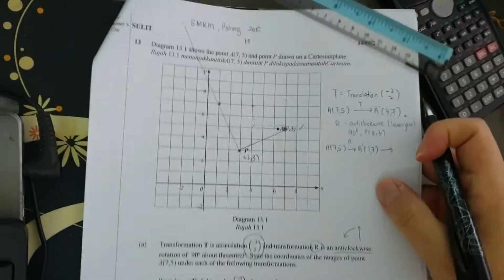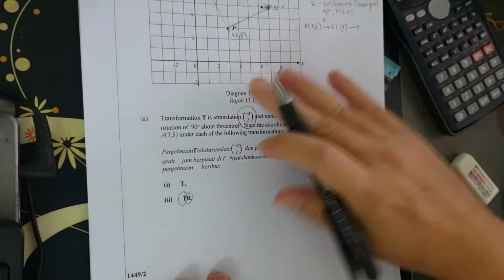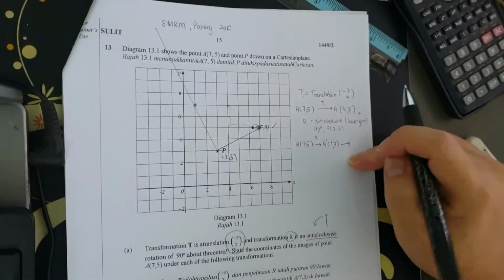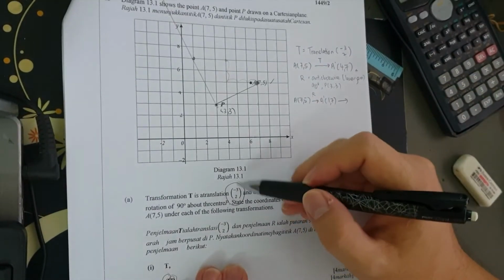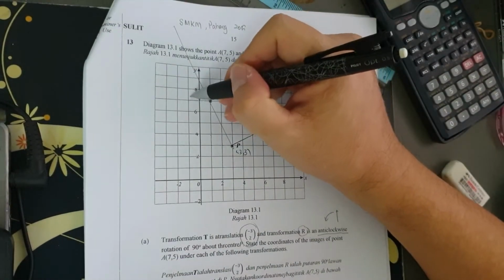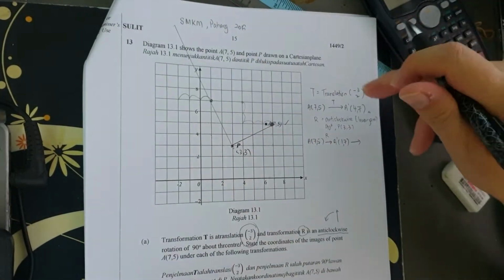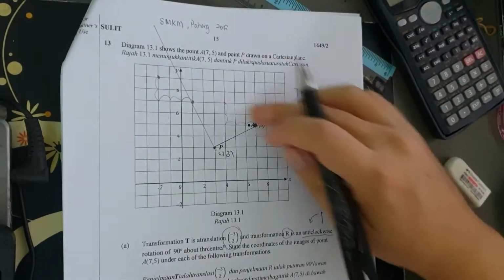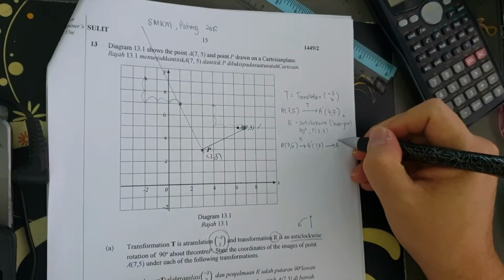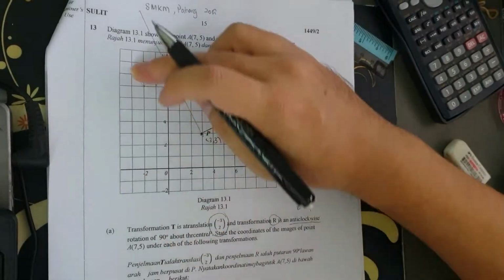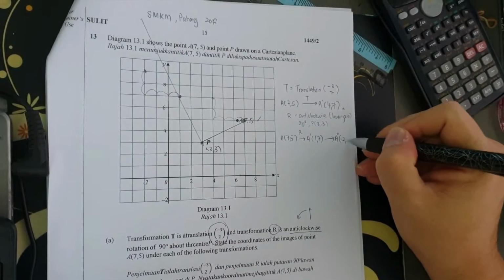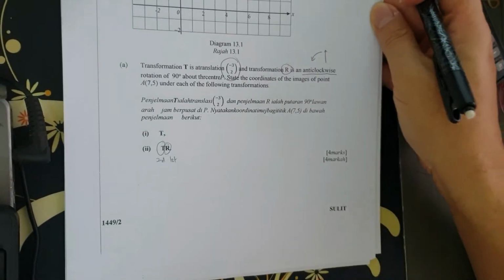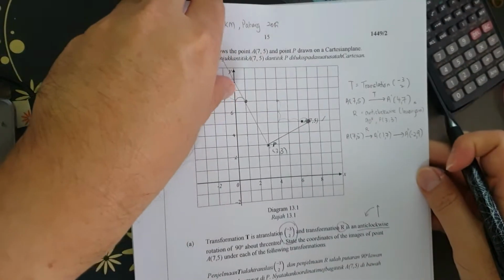And then you have to do your transformation T. Second, transformation T, you need to move negative 3 and 2. So then 1, 2, 3, and 2 to the top, 1, 2, and this is the final destination. So you write A double prime (-2, 9). Alright, so this is the question. Good.